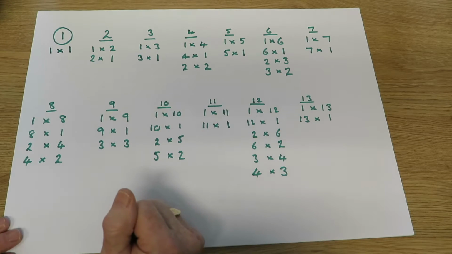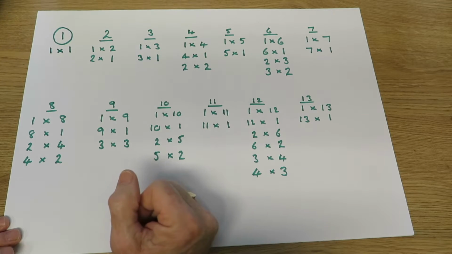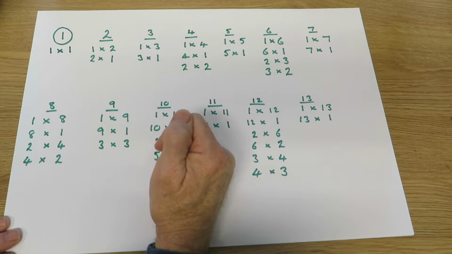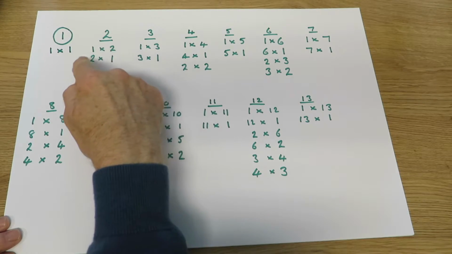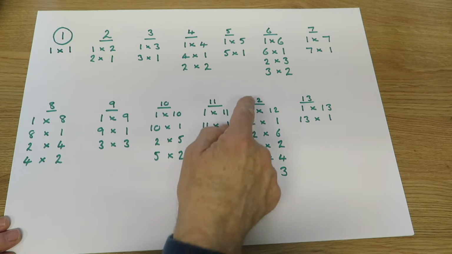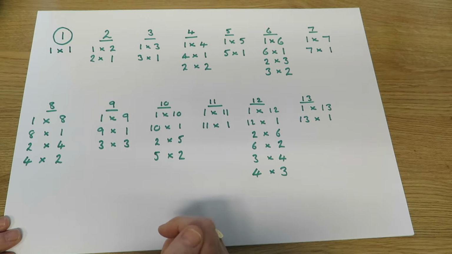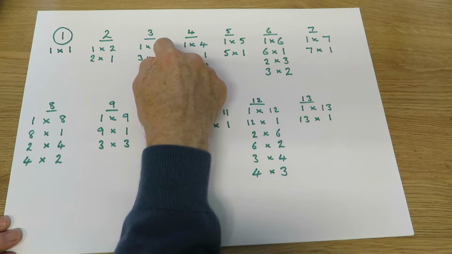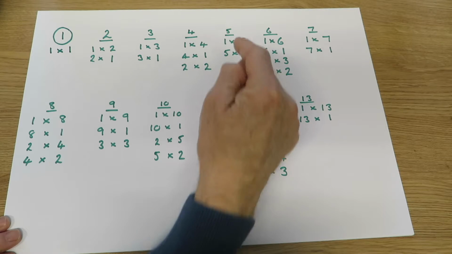So we've seen how to find factors, and here are the factors for the first 13 numbers. 1 can only be made by 1 times 1. 2, 1 times 2, 2 times 1, and so on. 12 actually has the most factors in the first 13 numbers, but as you can see, some of them only have the number itself and 1.